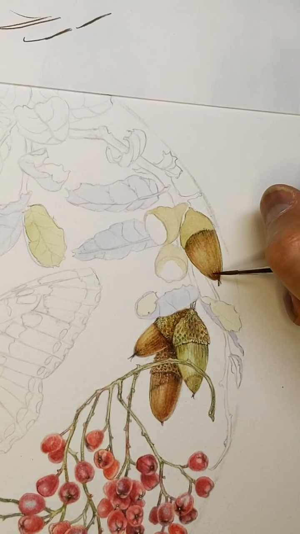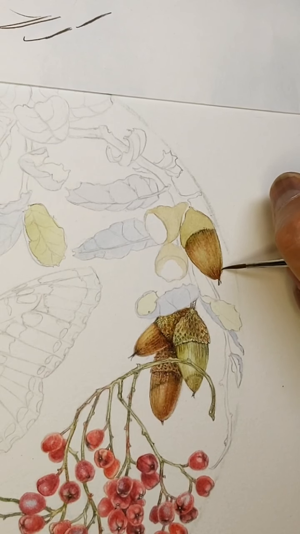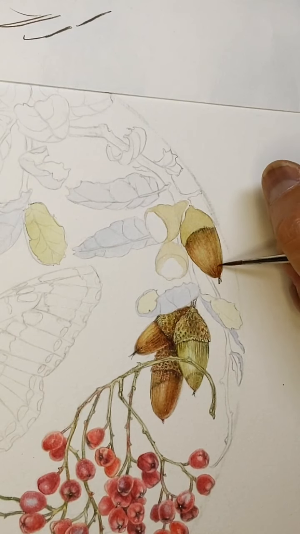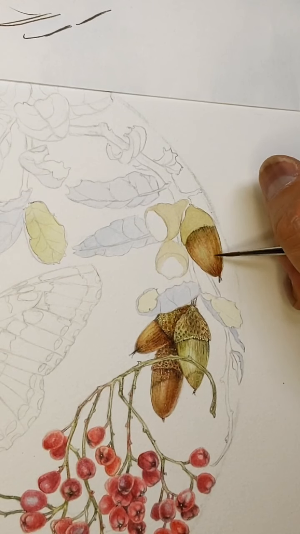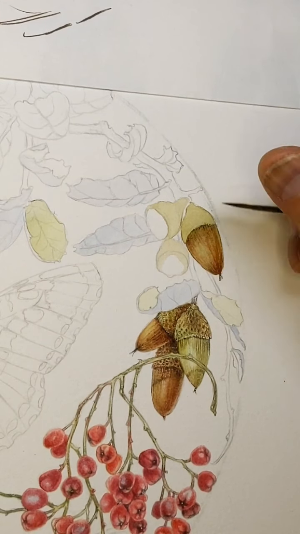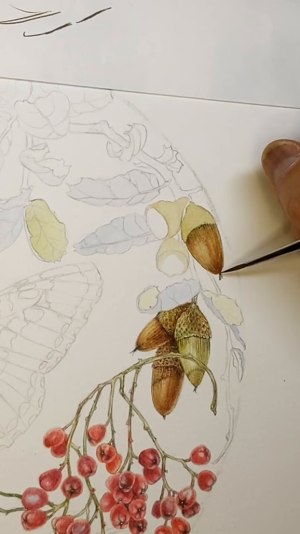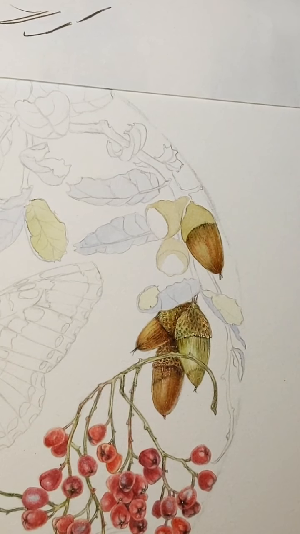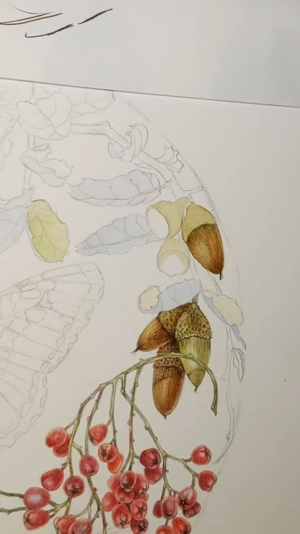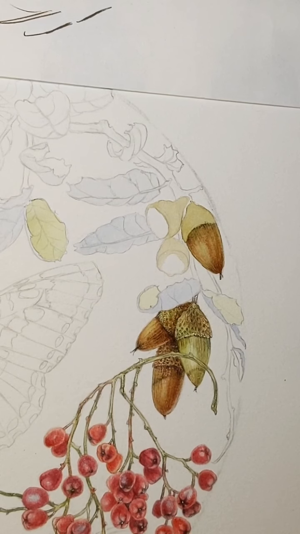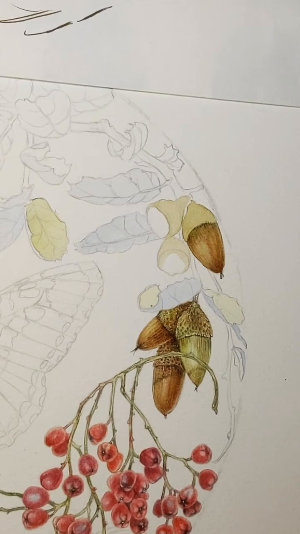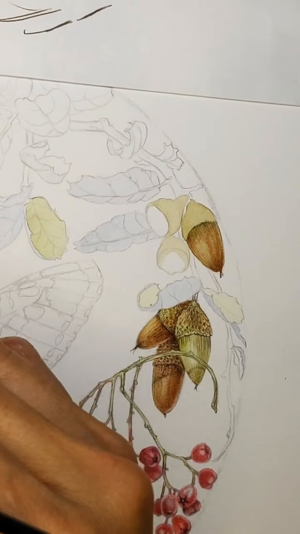So yeah, as I said before, this is a very slow painting process. Quinacridone burnt orange. Yes, that is correct, Elmac. Thanks for jogging my memory on that.